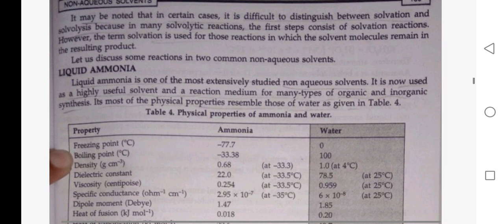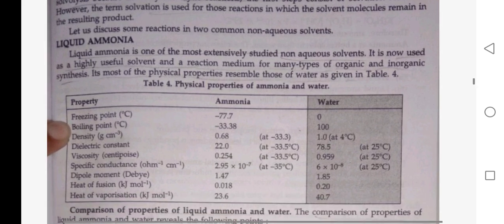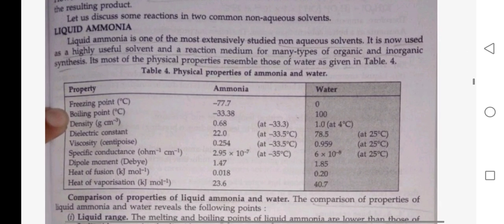Let us discuss some reactions in two common non-aqueous solvents, starting with liquid ammonia. Liquid ammonia is one of the most extensively studied non-aqueous solvents. It is now used as a highly useful solvent and reaction medium for many types of organic and inorganic synthesis. Most of its physical properties resemble those of water.